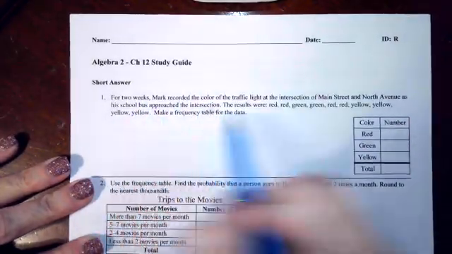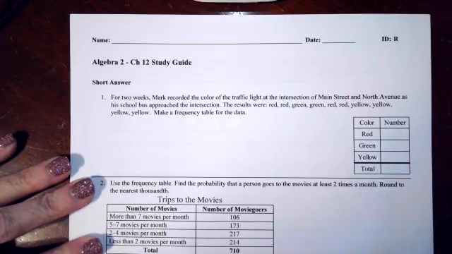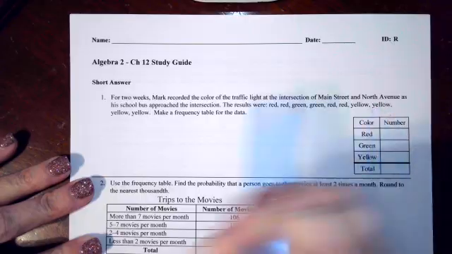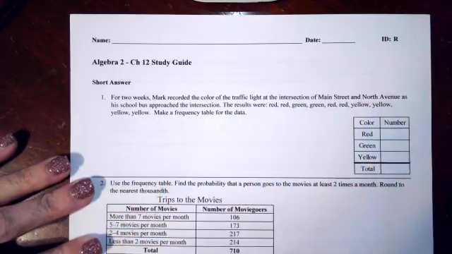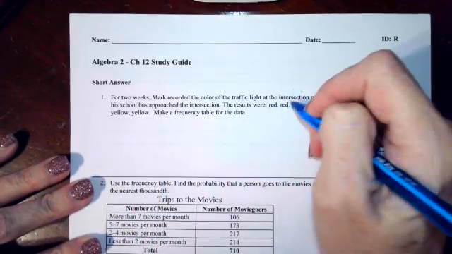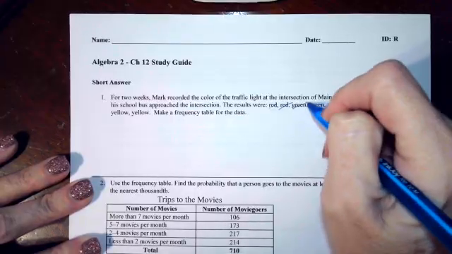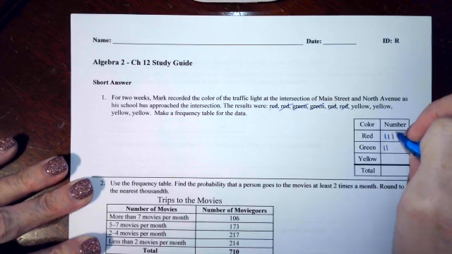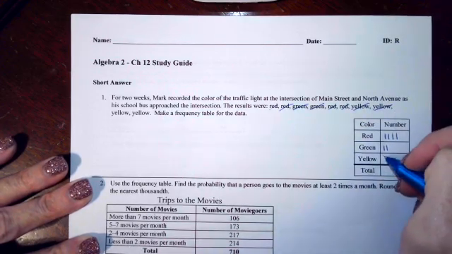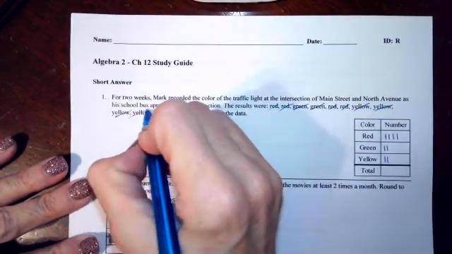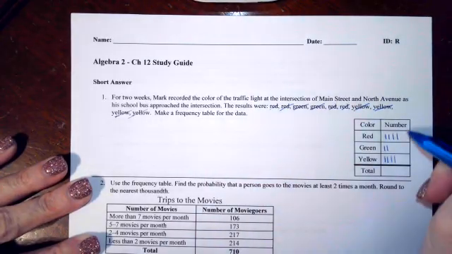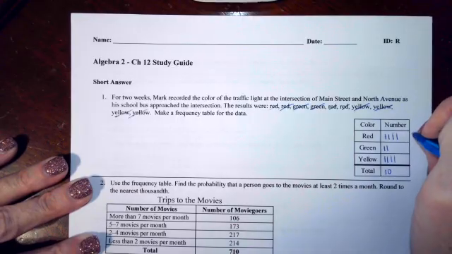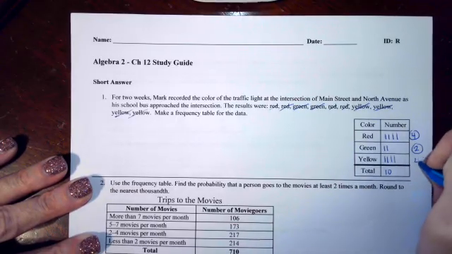So for number one, for 2 weeks, Mark recorded the color of the traffic lights, and the results are red, red, green, green, red, red, yellow, yellow, yellow, yellow. Make a frequency table for the data. So then we've got 1, 2 red, 1, 2 green, 1, 2 more red, 1, 2 yellow, and then 2 more yellow. And that is a total of 4, 5, 6, 7, 8, 9, 10. So there's 4 here, 2 here, and 4 here.